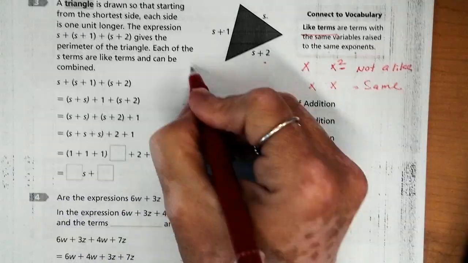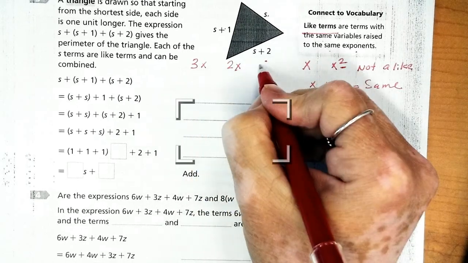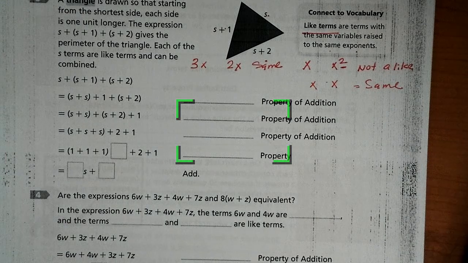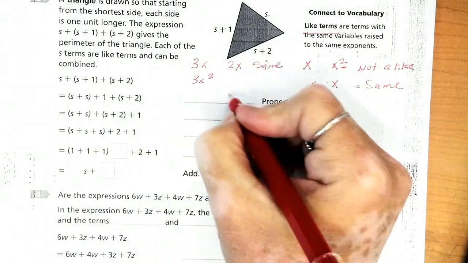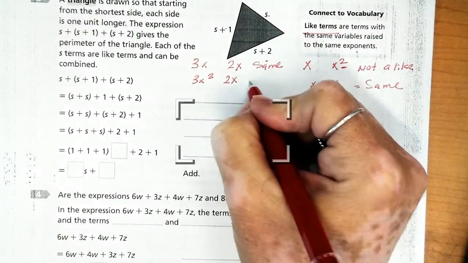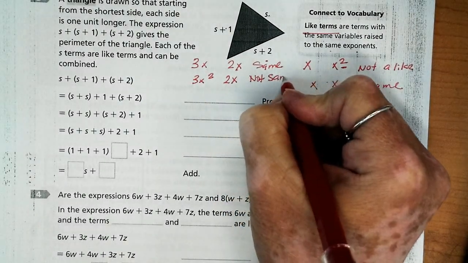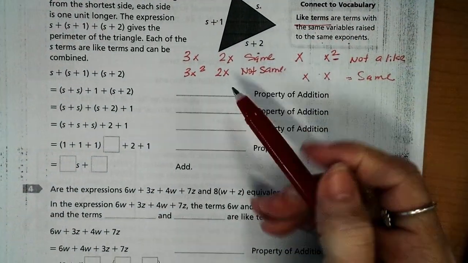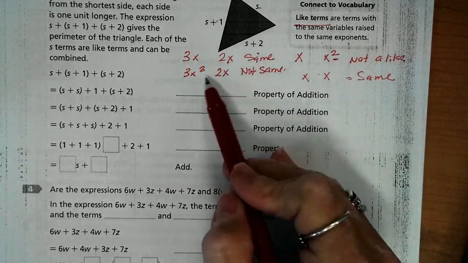Okay, so 3x and 2x are the same. But if I had 3x squared and 2x, then those are not the same. So that's what it means by the x has to be raised to the same exponent.